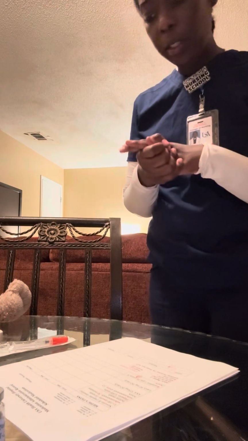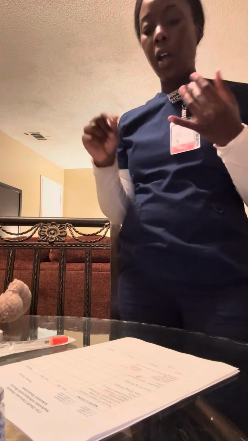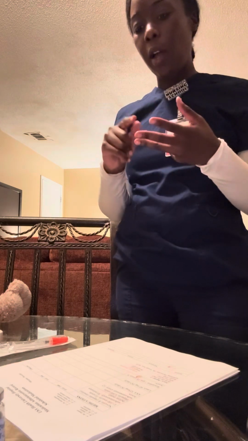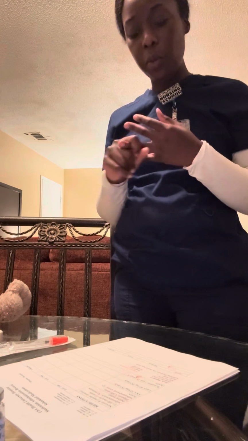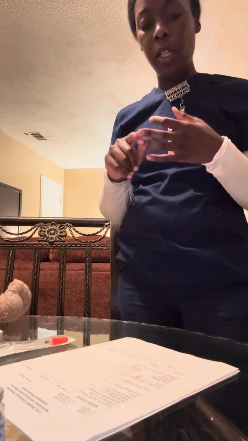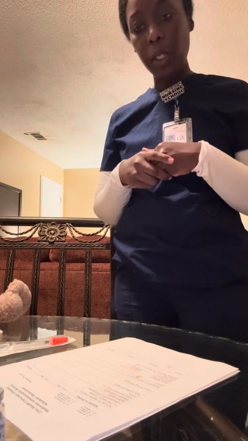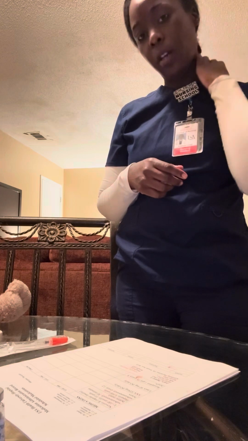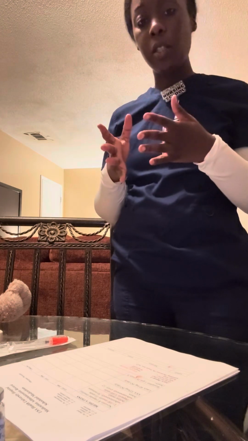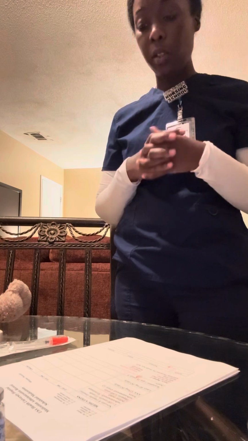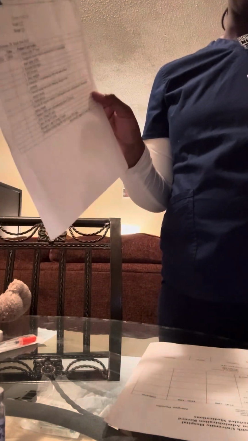Alright, so the first thing I will do is limit any interruptions. I will close the door to the medication room. I would avoid any electronics or cell phones. I would also limit the conversation with my colleagues to essential information only. I will also check the agency's no interruption zone policy as well.